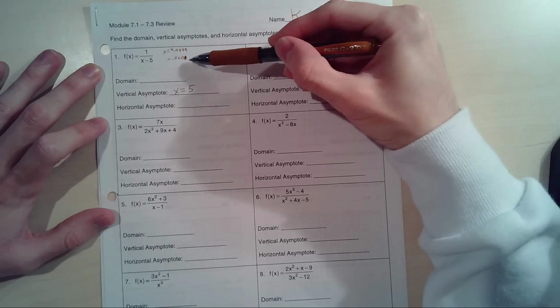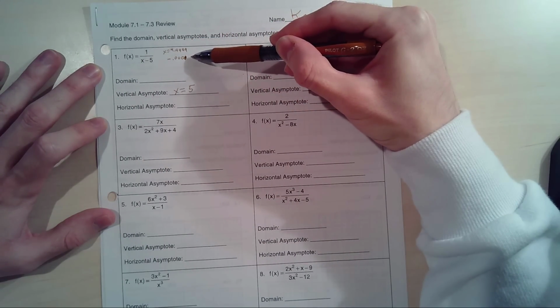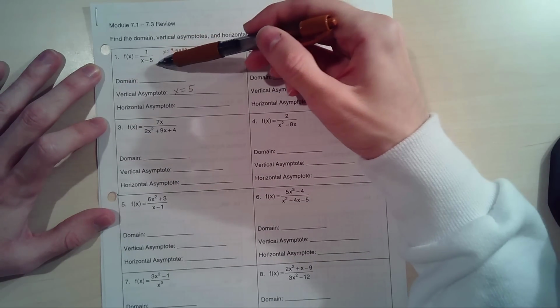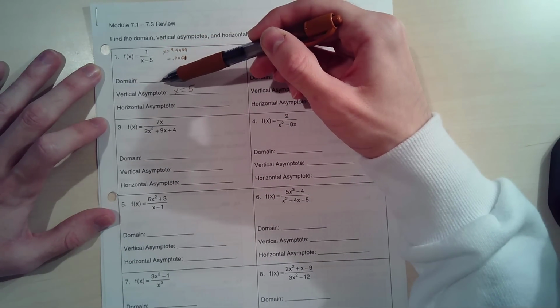Point is, if I have this number and I'm doing 1 divided by that number, I'm going to get negative 10,000. It's going to be huge. Because I have a negative 10,000 here, it's going to go all the way down to negative infinity.